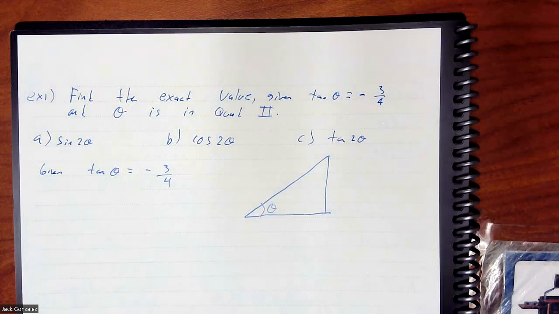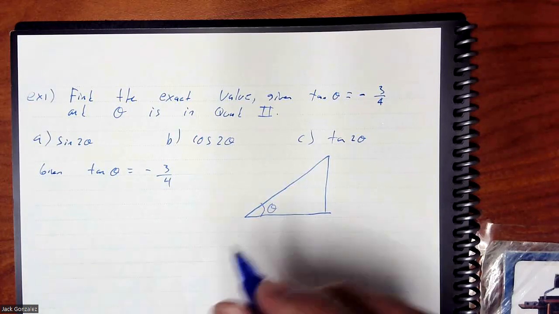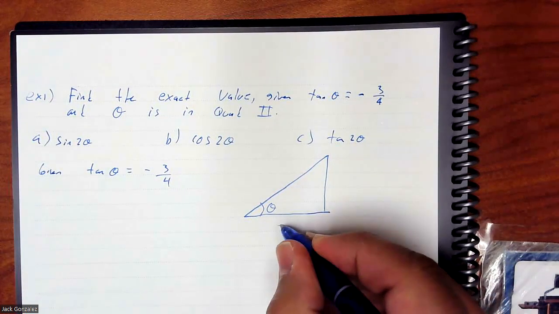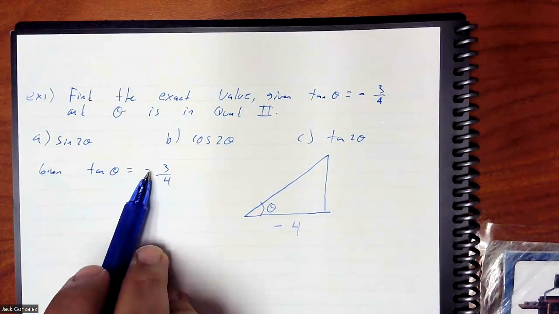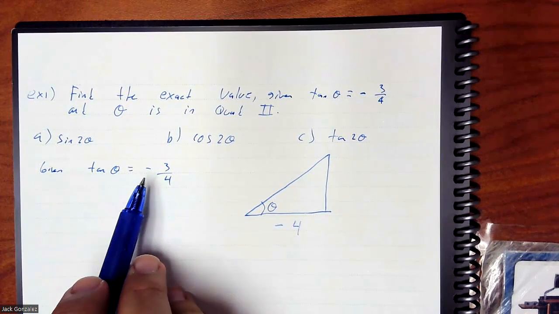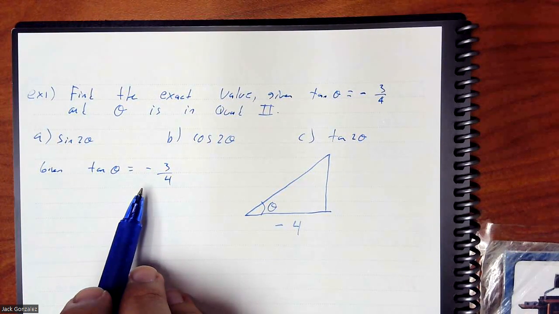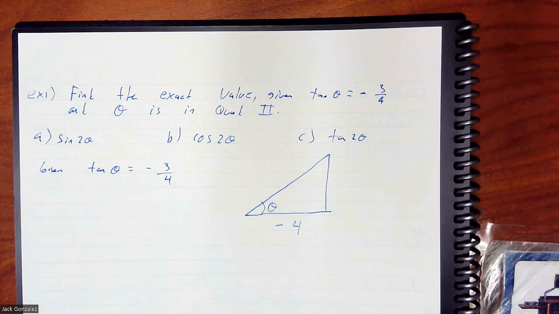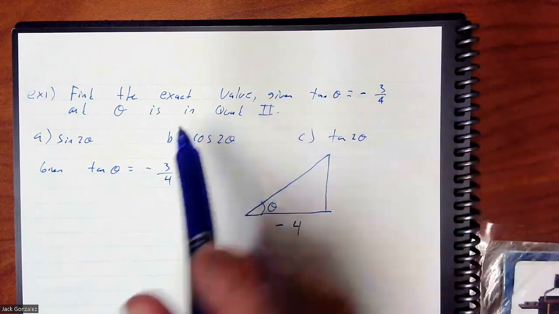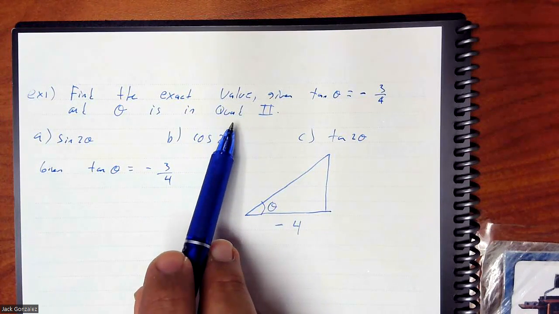So in quadrant 2, cosine is negative, so the adjacent side will receive the negative. They don't tell you if the minus is up top or in front or on the bottom. It's just negative. So you need to figure that out based on the quadrant. Is that clear?